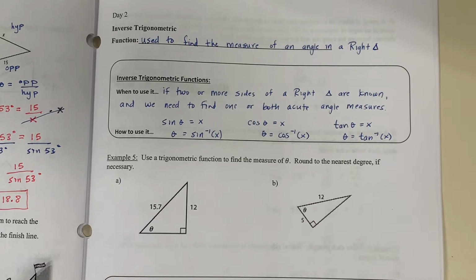Today we're going to continue our discussion of 4.1, which is an introduction to right triangle trigonometry, by focusing on the inverse trigonometric functions and angles of elevation and depression. In yesterday's class, we looked at how we can use sine, cosine, and tangent and the 6 trigonometric functions to identify trig ratios given sides and also solve for missing sides. Today, the inverse trigonometric function allows us to find the measures of an angle in a right triangle.